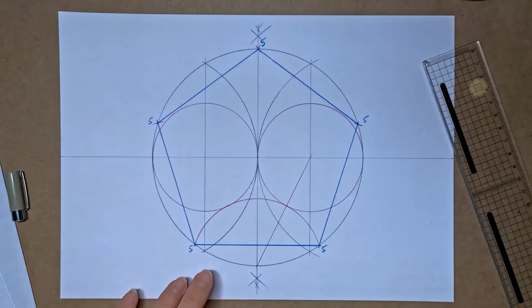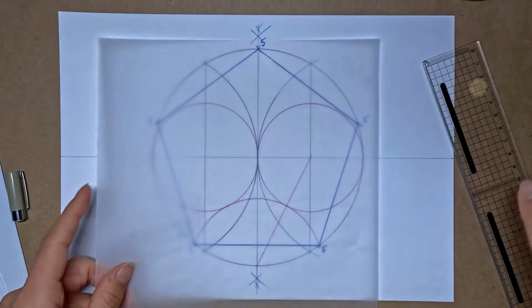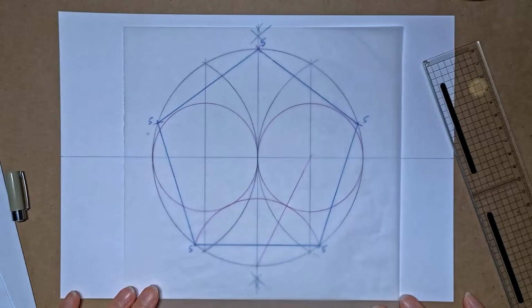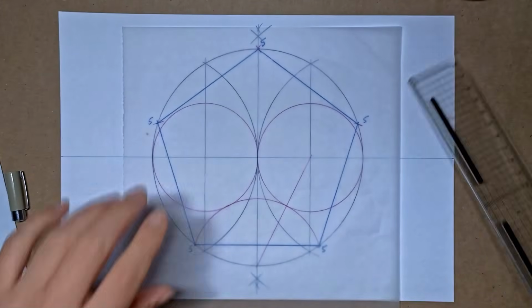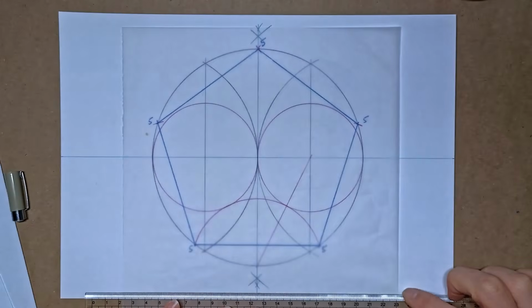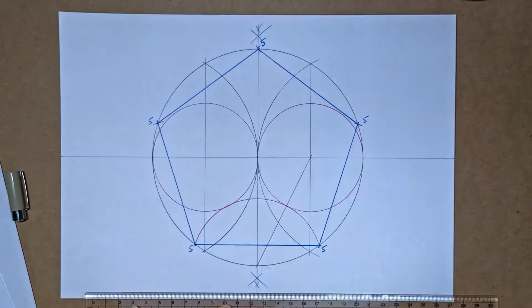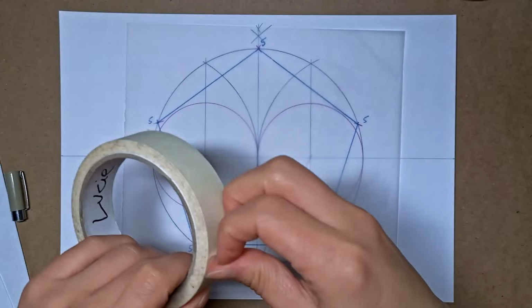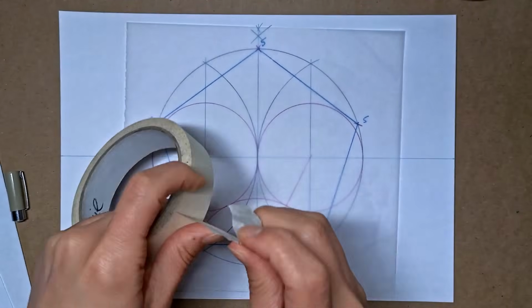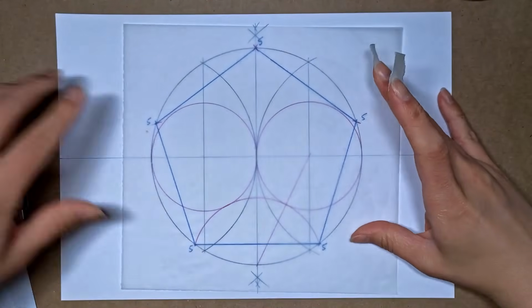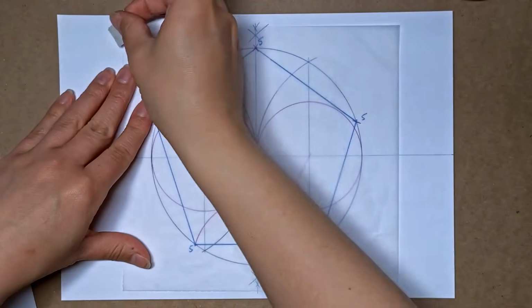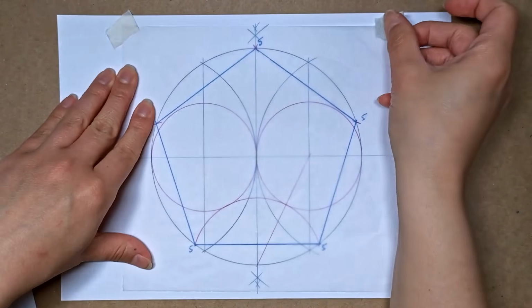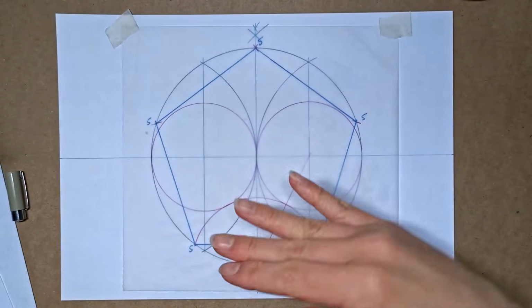And of course I could draw my 5-pointed star as well from there. And I'm going to do this on a tracing paper just so that it doesn't get too messy. So here, little tracing paper, and I'm going to just tape it lightly. You could totally do this on the same drawing, but sometimes it's nice to be able to lift.